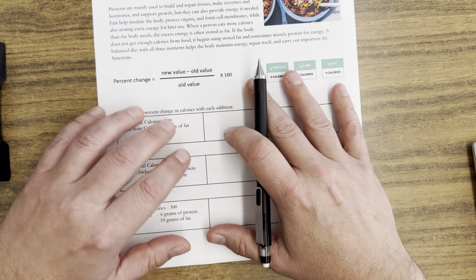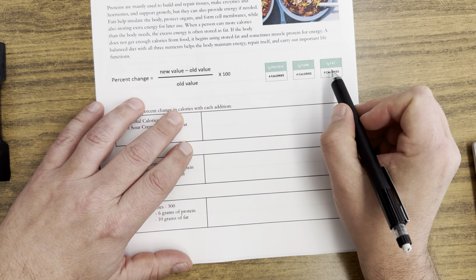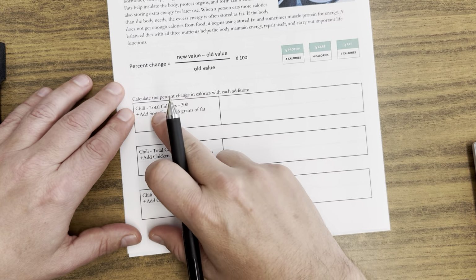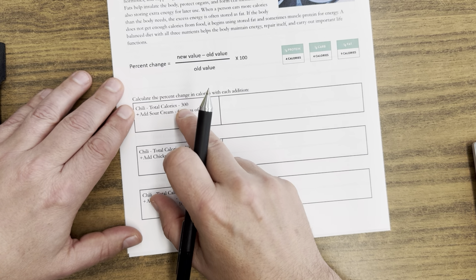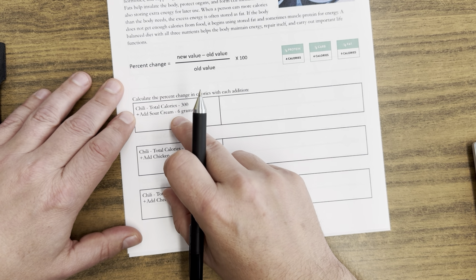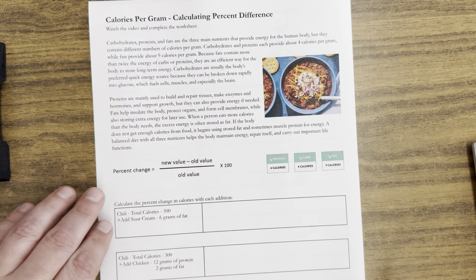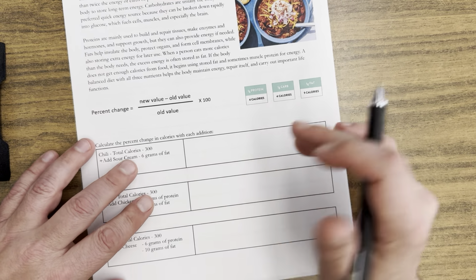Here, what we're doing is just taking this concept of how many calories are in each and then calculating percent difference. So in this particular case, on these examples, we're saying, okay, we have a bowl of chili that has 300 calories. Well, how much am I adding percentage-wise to the calories by adding certain items? So I'll go over a couple of examples, but everything you need is here.